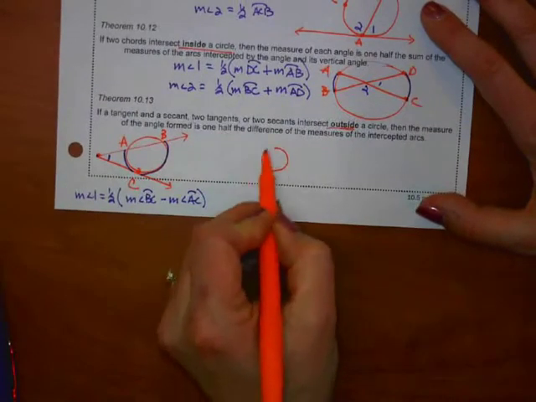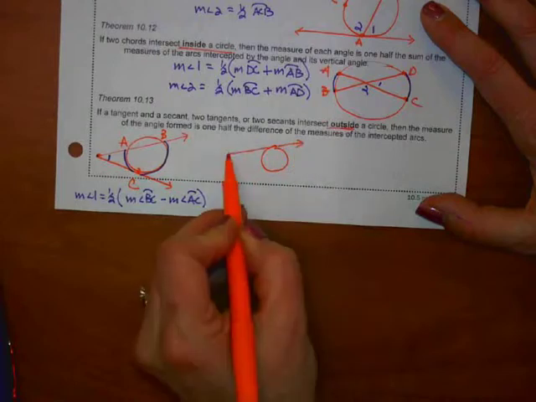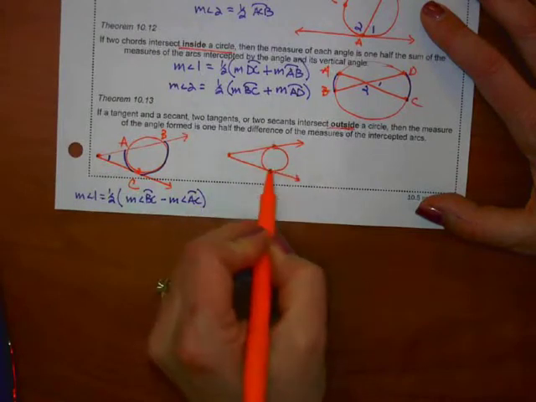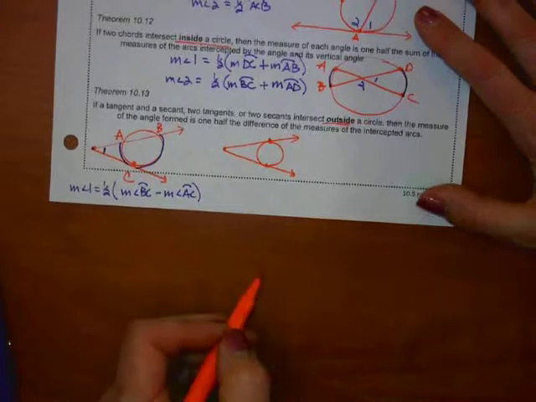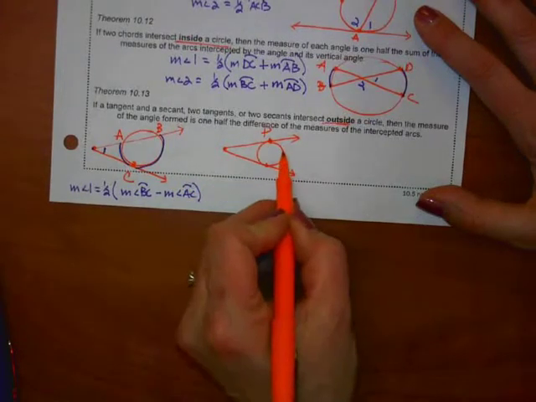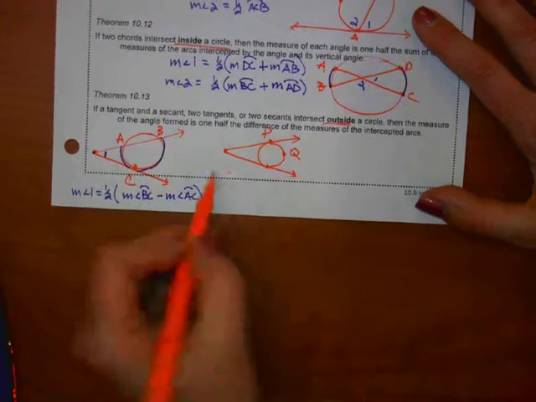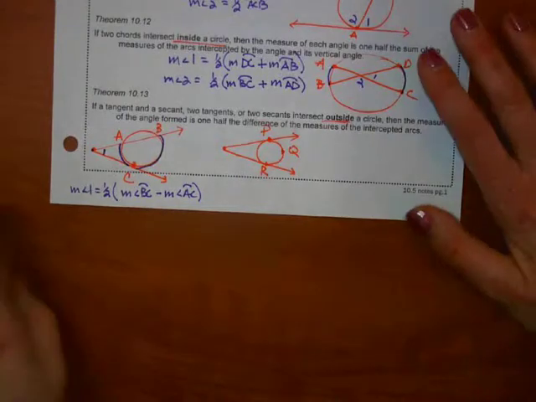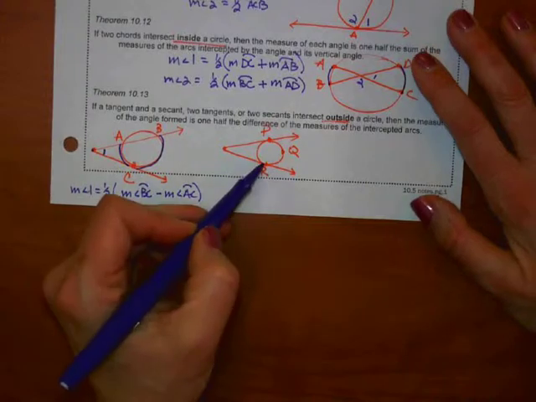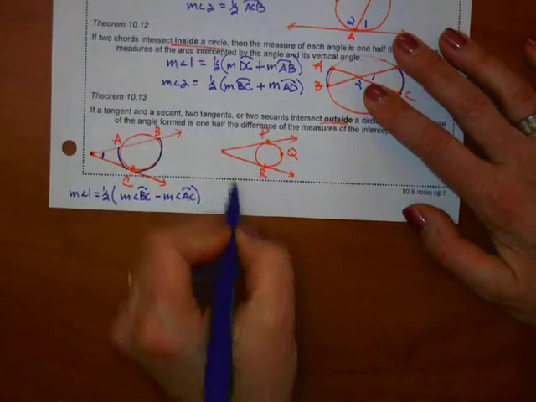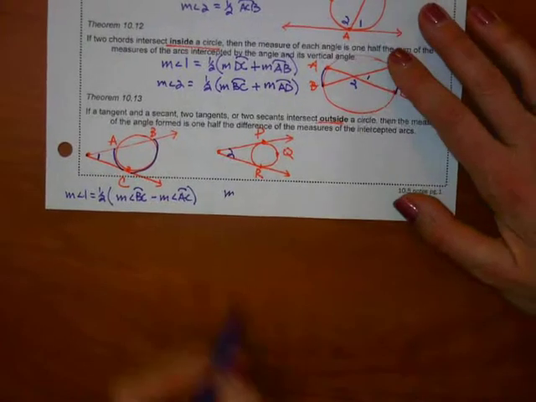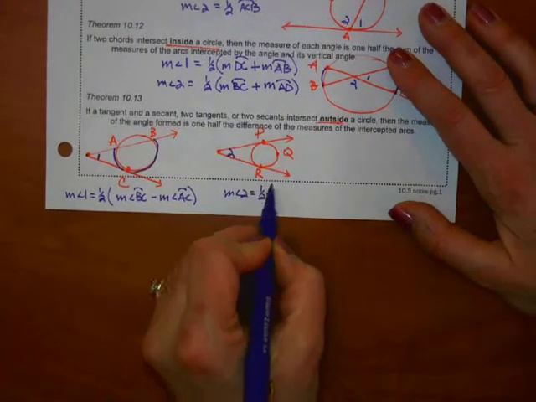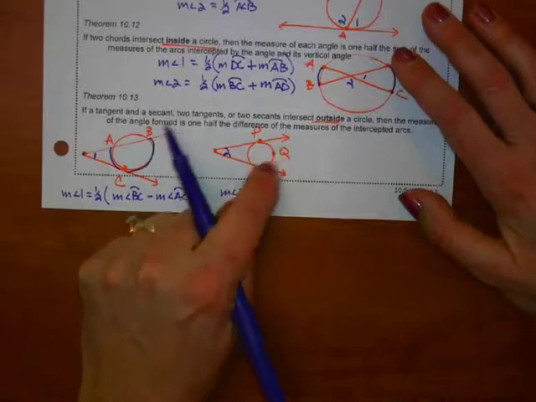Okay, let's do the next one. We're going to do two tangents now. It's really the same idea, but it just looks a little bit different. That's two tangents. We're going to put a Q here because we have a major arc that we're talking about. We have to label. So again, it's the same idea. We have two intercepted arcs. We have this one and this one. So you would do the same. Let's say that's angle 2. The measure of angle 2 is equal to 1/2 the measure of this arc, because it's bigger.